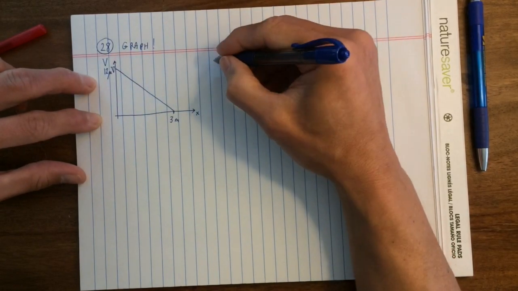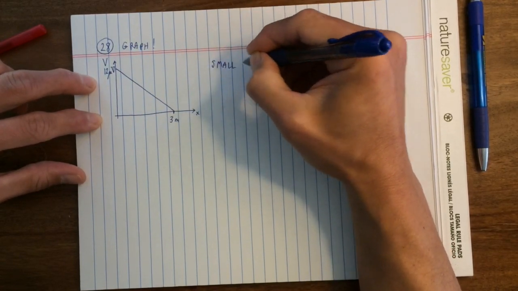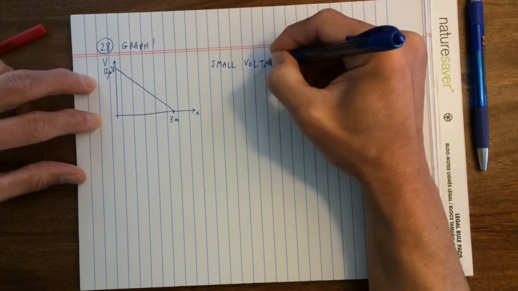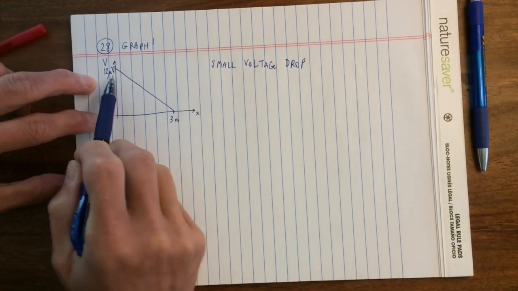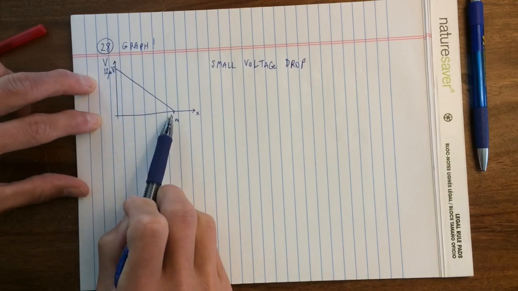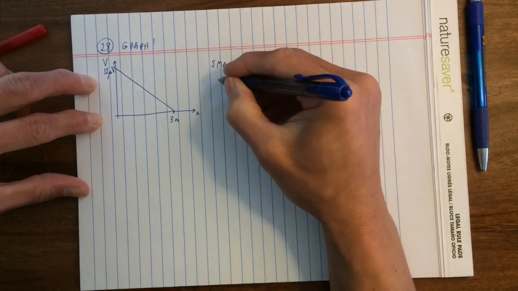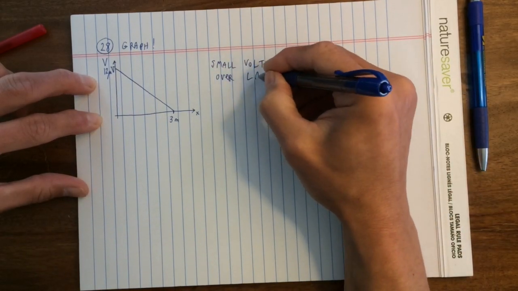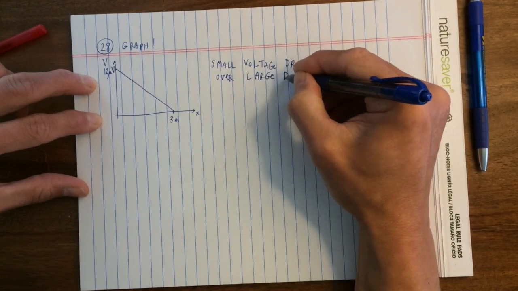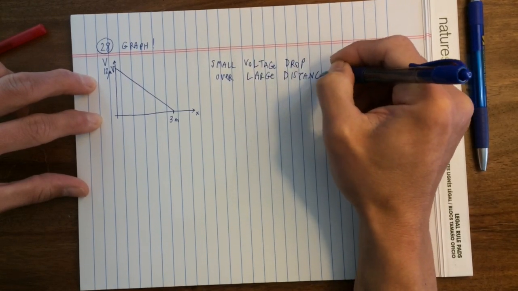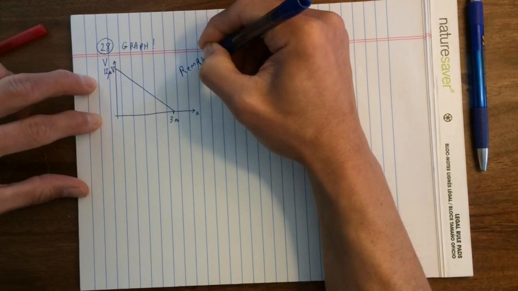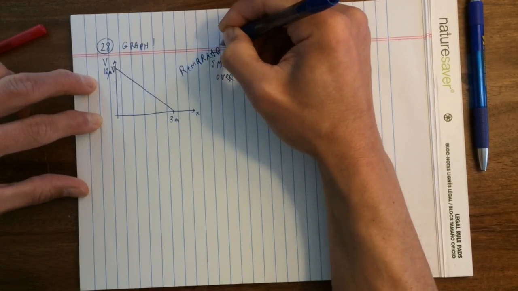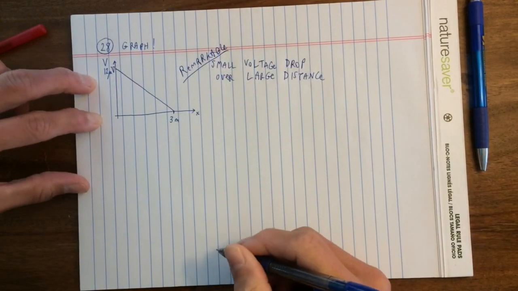So just based on the data alone, small voltage drop, right? This is a drop. It's dropping from 12 to 0 microvolts over a large distance. So this is something that's kind of remarkable. So I may as well remark on it and think about it.